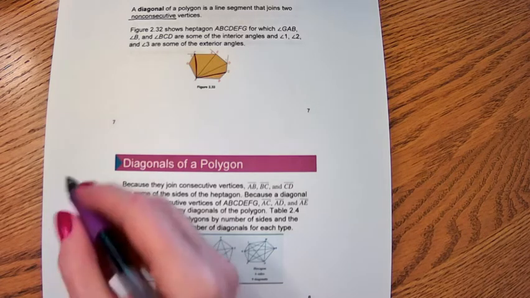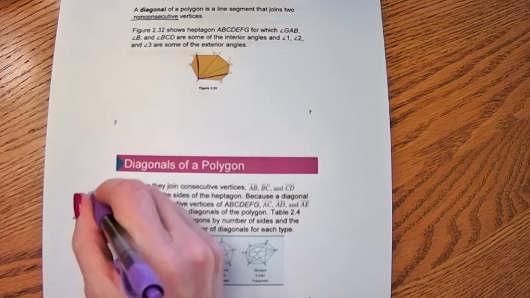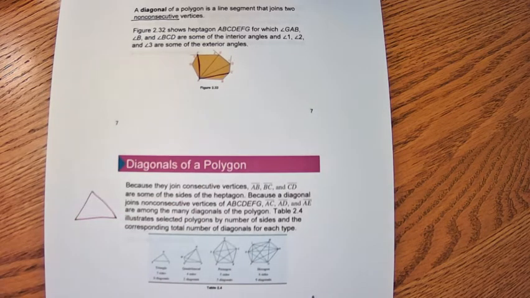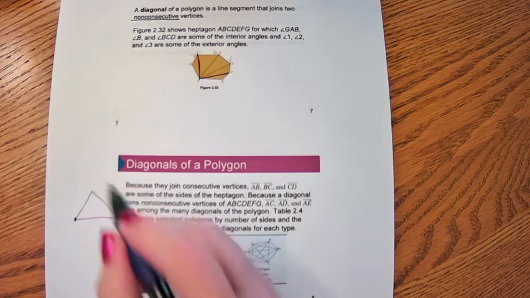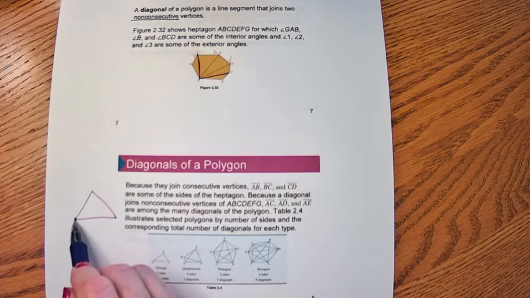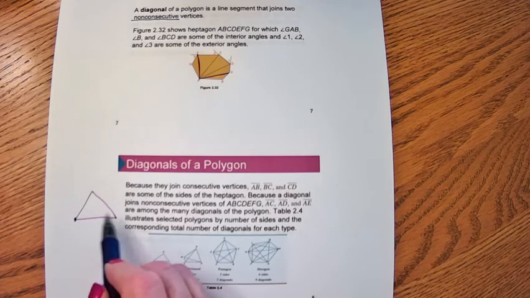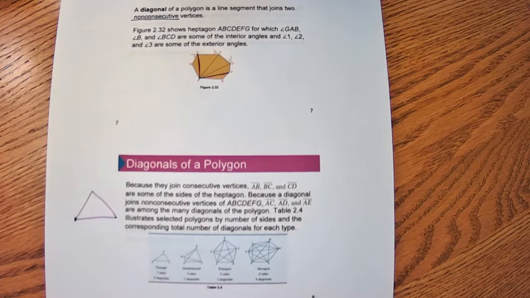So if we were to look at a triangle, and I wanted to try to draw a diagonal from vertex A, and I want to go to a non-consecutive vertex, well, I can't go there because that's consecutive, and I can't go there because that's consecutive, meaning in order. So you know what? A triangle does not have any diagonals.